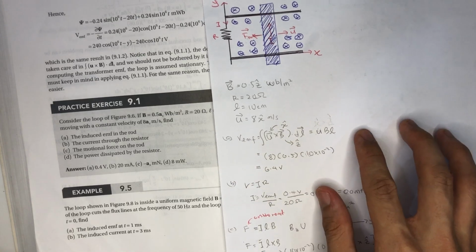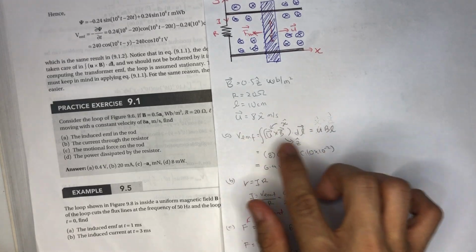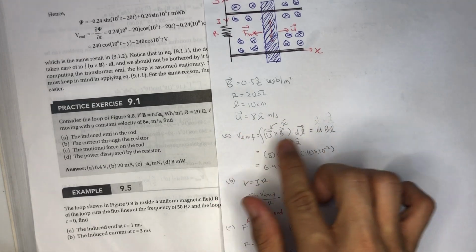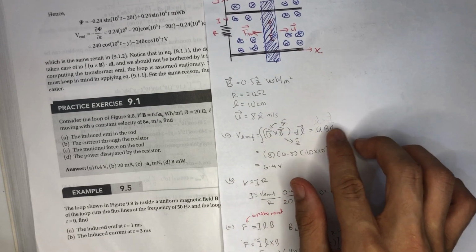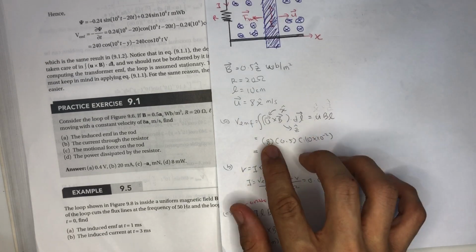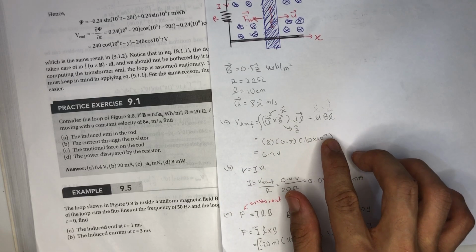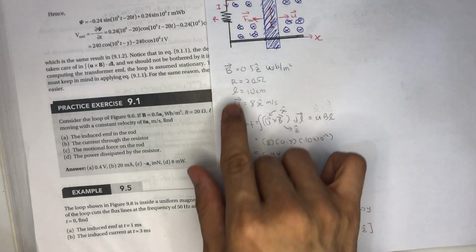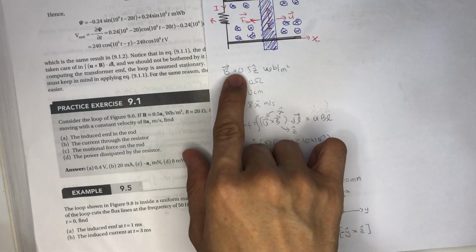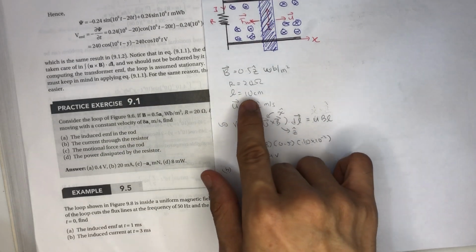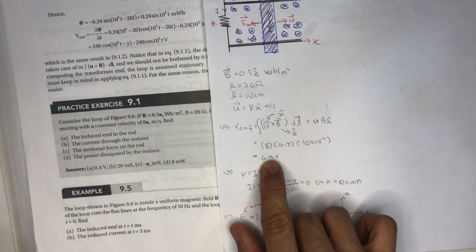Then you have UBL, because VEMF is a scalar, so we don't need direction. So 8 times 0.5 times 10 to the negative 2: 8 comes from your U, B is here, and L is 10 centimeter. You get 0.4 volt.